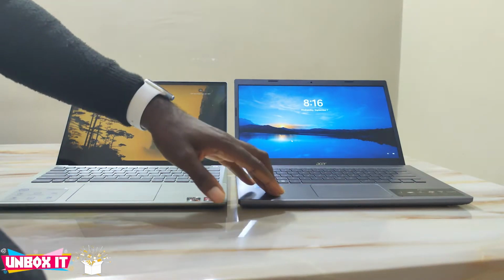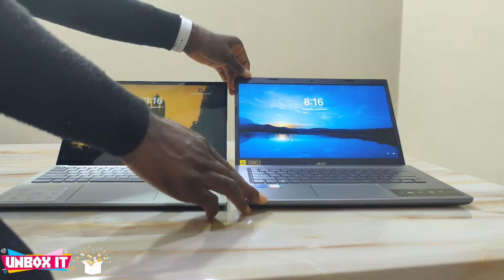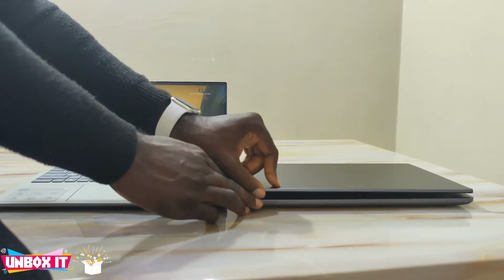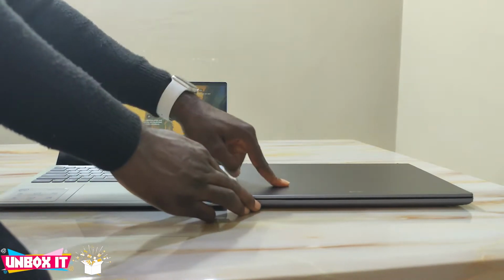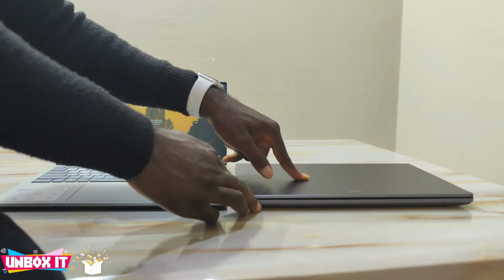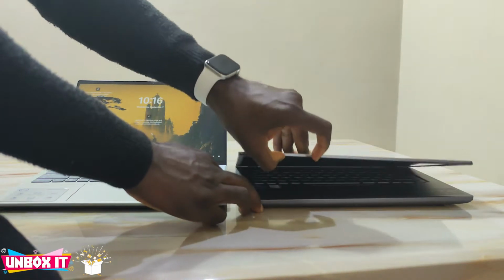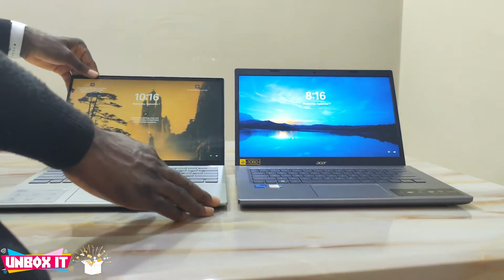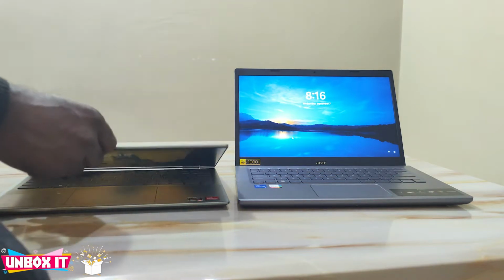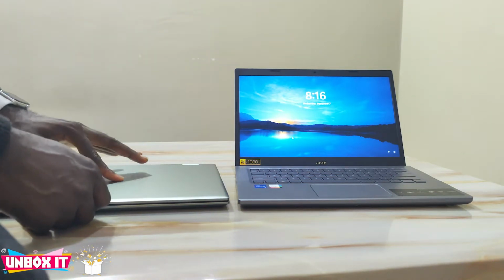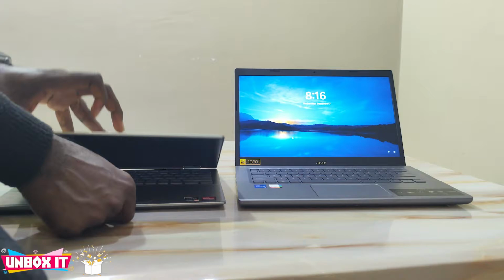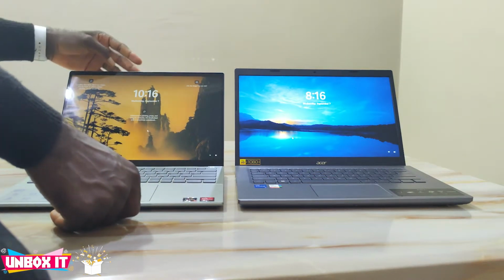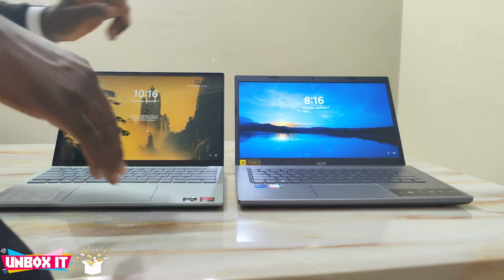But the Acer has an aluminum lid. You can see it feels very rigid, it doesn't flex. The Dell is all built with plastic. So in this category, I'll say that the Acer feels more premium than the Dell.